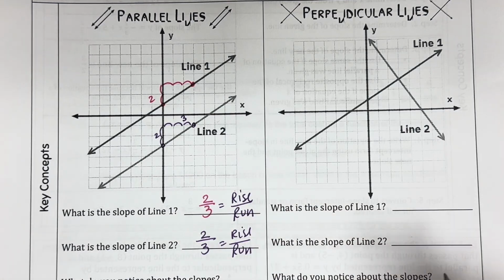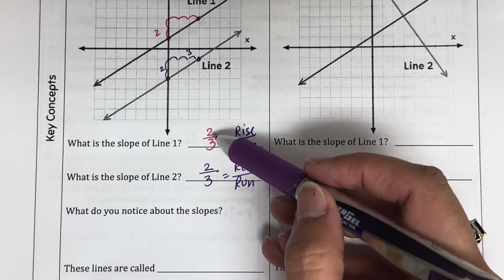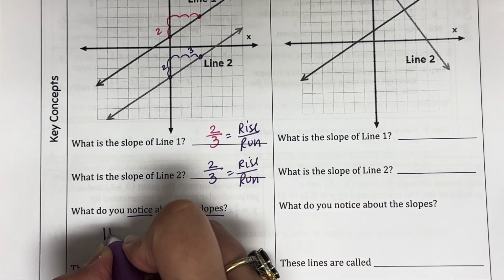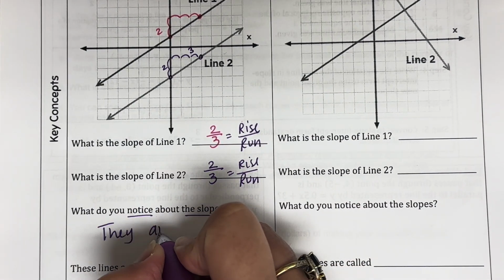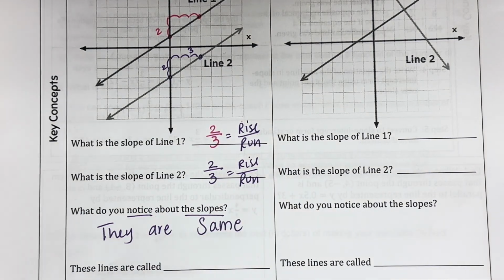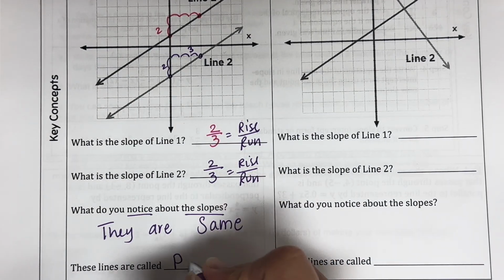If you notice, the slopes for line A and B, what do you notice about them? They are the same. So the slopes are the same for parallel lines. These lines are called parallel.